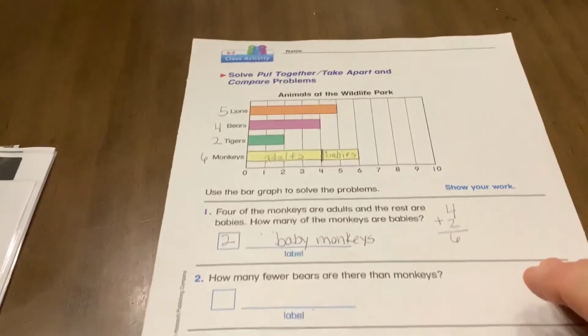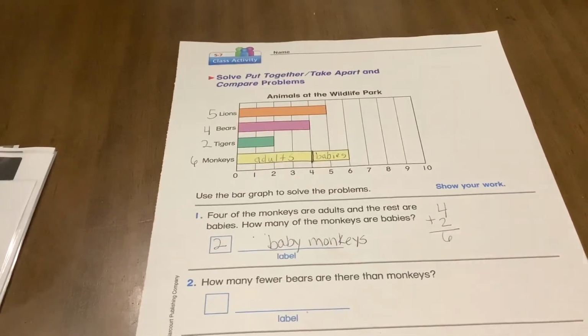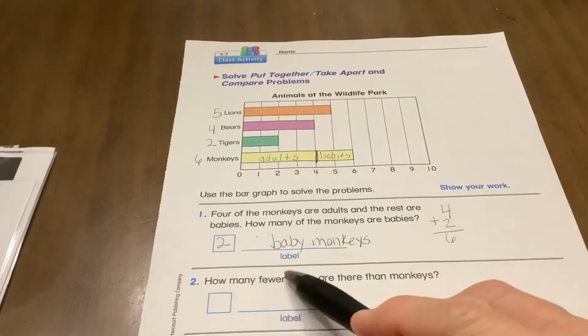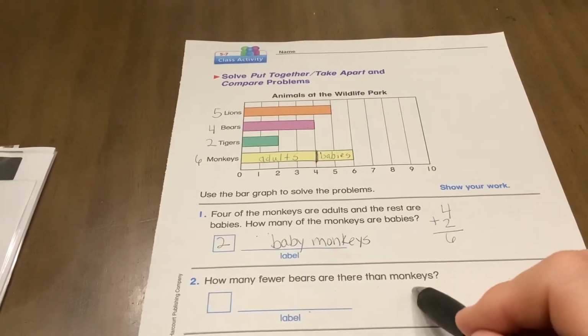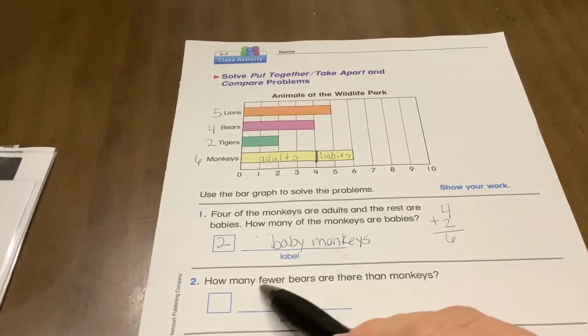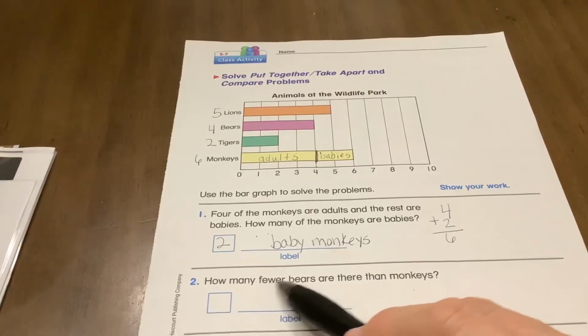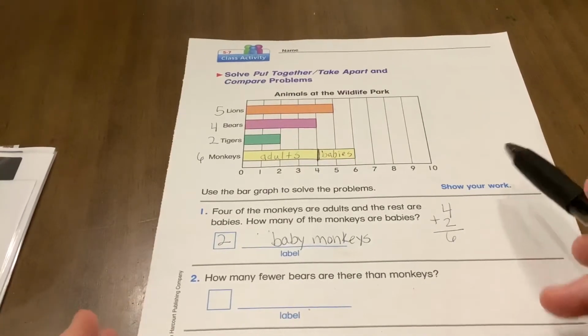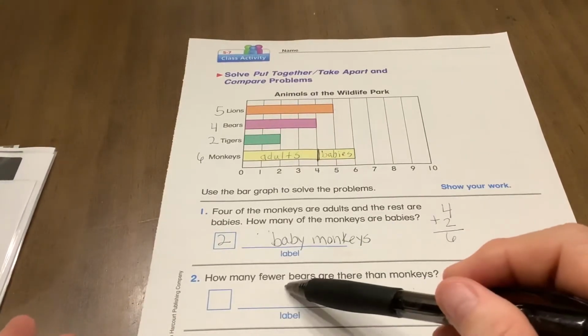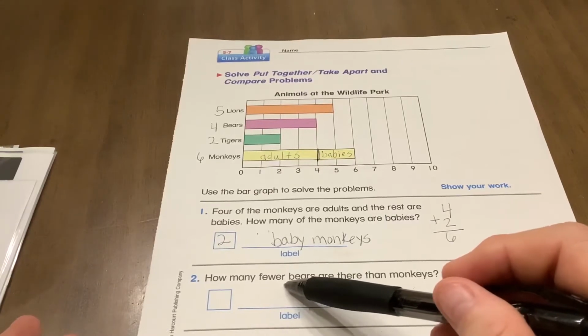Okay, let's go down to number 2. How many fewer bears are there than monkeys? Okay, so if we're finding out fewer, we're going to subtract, right? So there's a couple of different ways we can do this. We want to know how many fewer bears there are than monkeys.